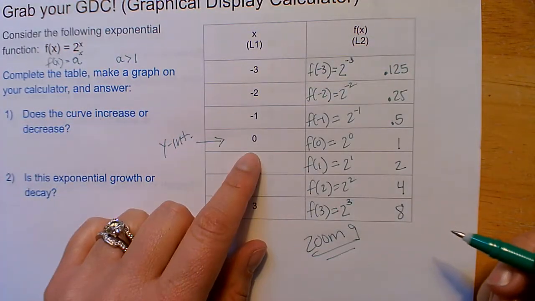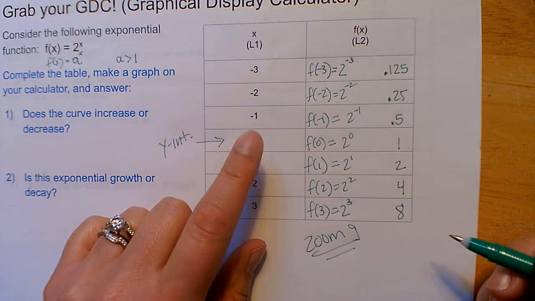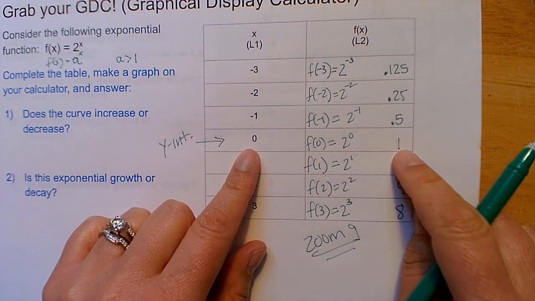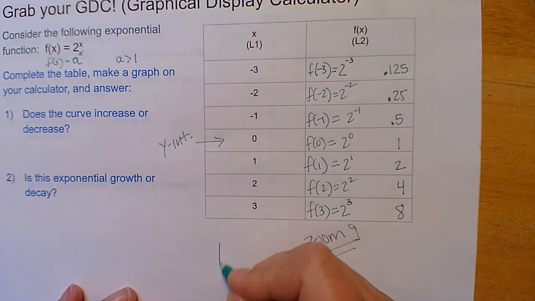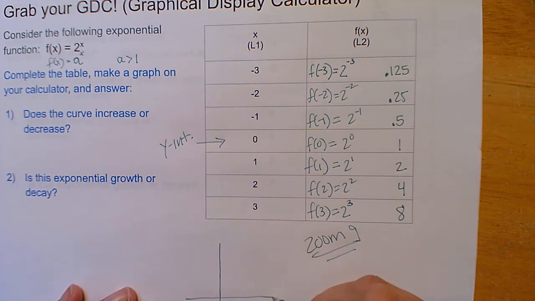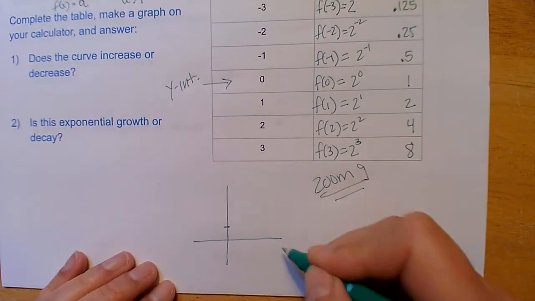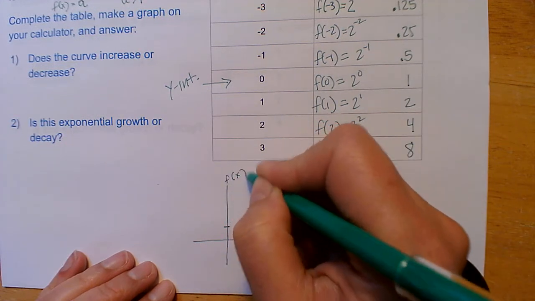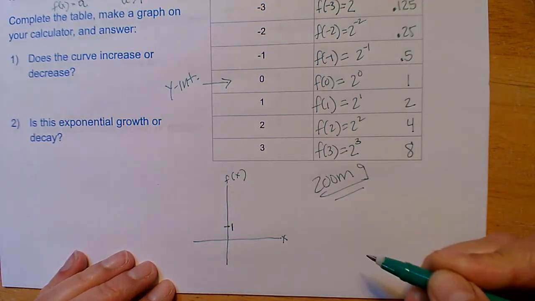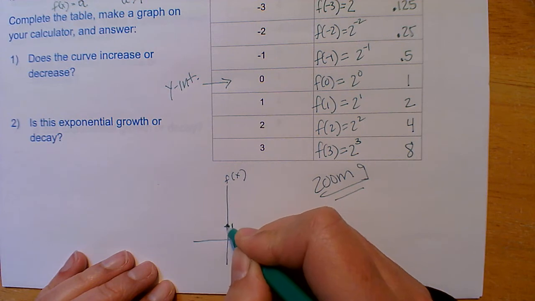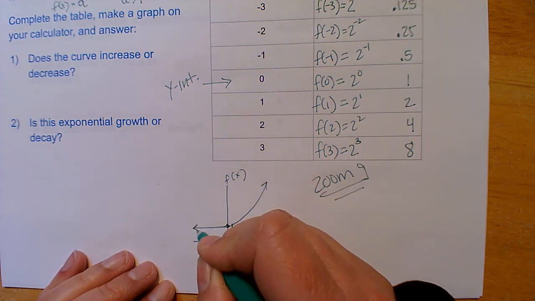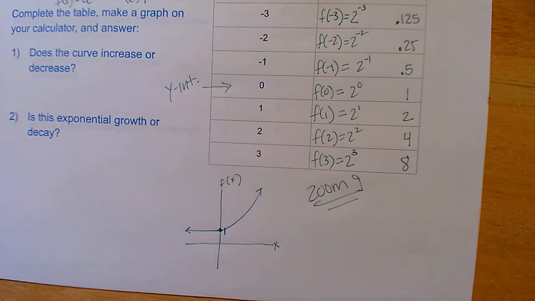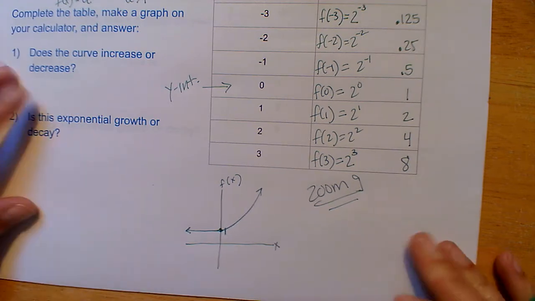And if you notice that y-intercepts are where x is 0, and then we look to see what the y or the f of x number is. So this is the y-intercept. So if we graph this really quickly, I'm actually going to make this graph. Here's x and here's f of x. I'm going to put a little 1 on this, okay, because that's where it crosses the y-axis. That's very important to know. And then I'm just going to make that curve. There we go. Great.